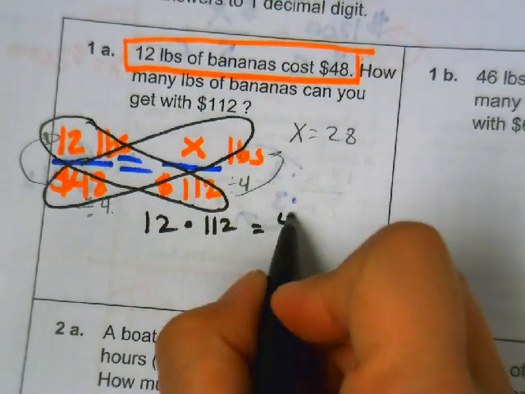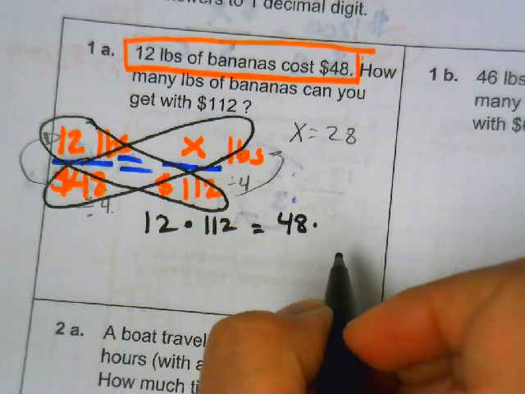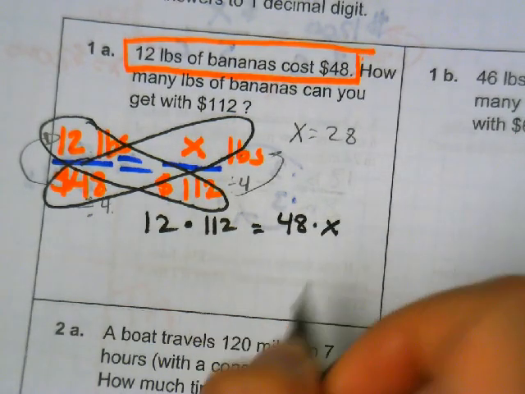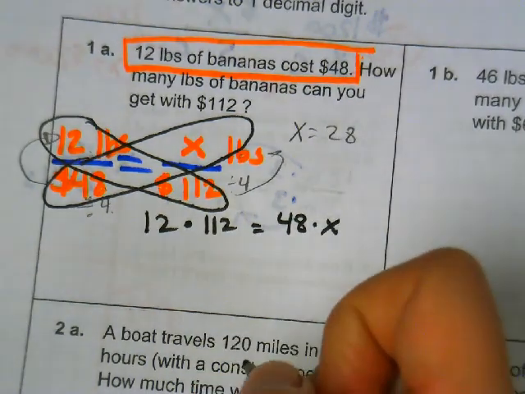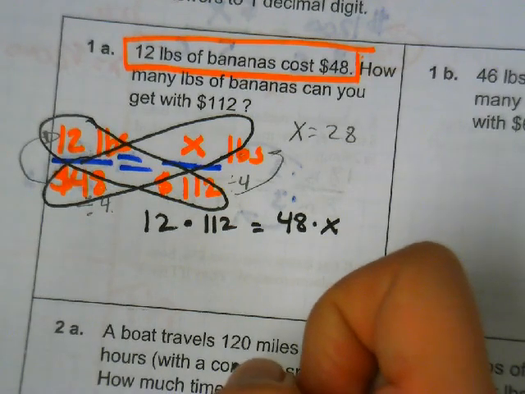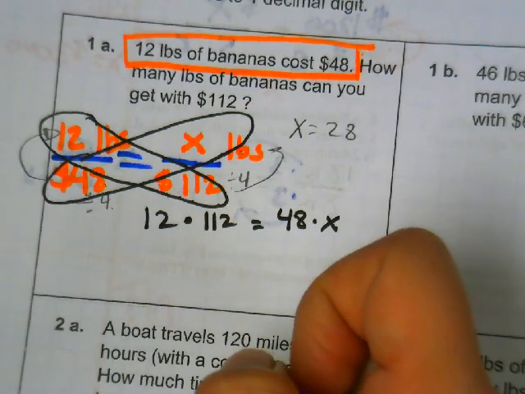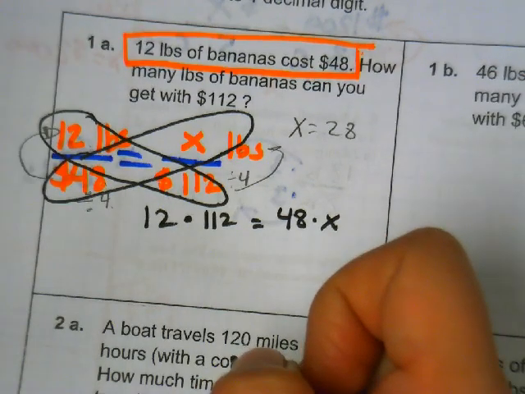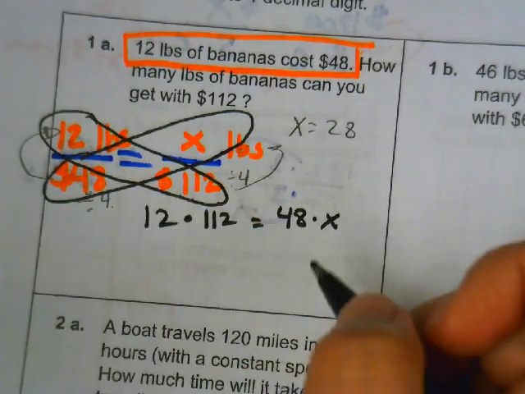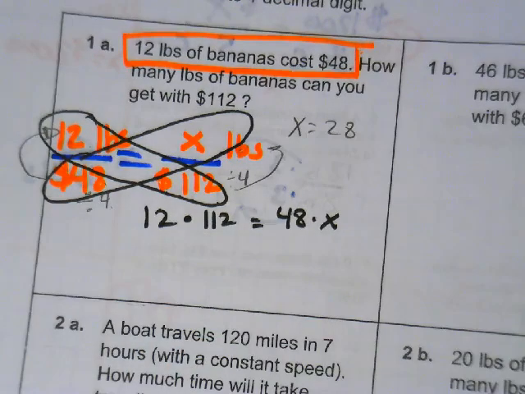48 and 28. Times x. 48 times x. We're going to pretend like we don't know. So this is the butterfly method. Is it a lot harder on the math? Yes. But will you get an answer? Yes. All right. Using a calculator, can you tell me what 12 times 112 is?